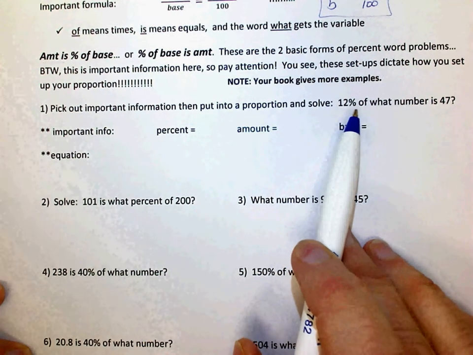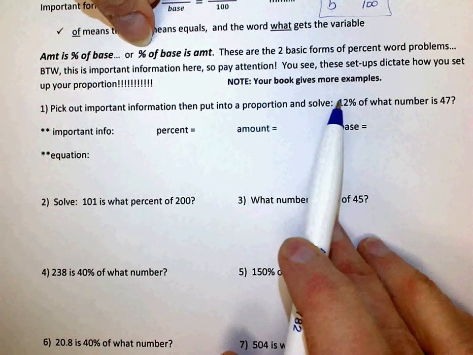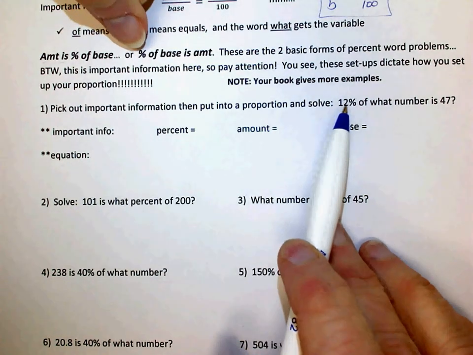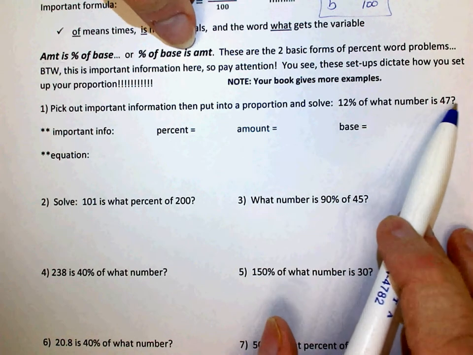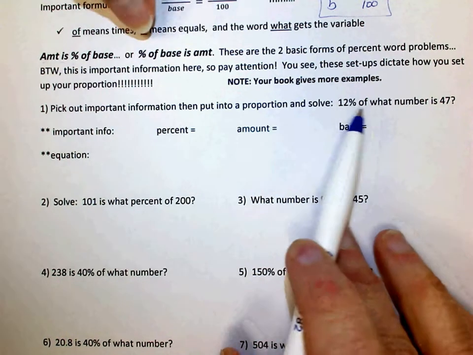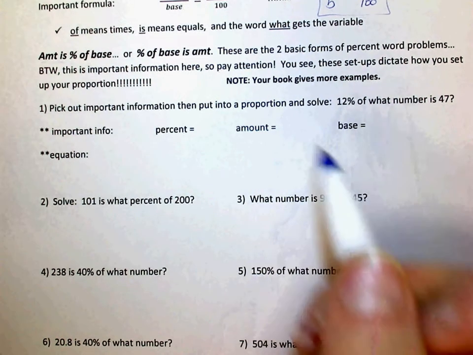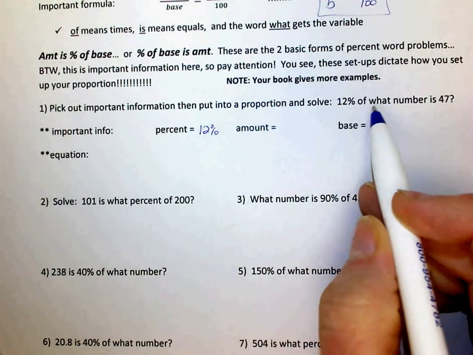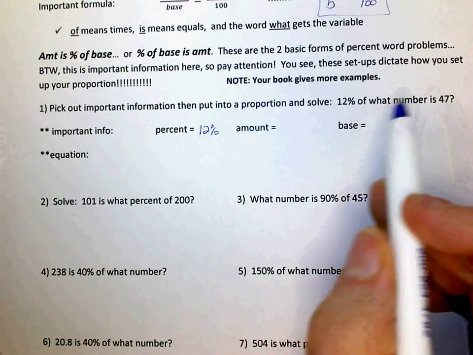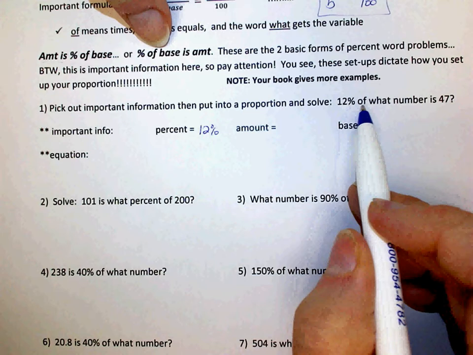12%, so the percent came first. So using this setup, percent of base is amount. So our percent is 12%. Our amount, so percent of base.